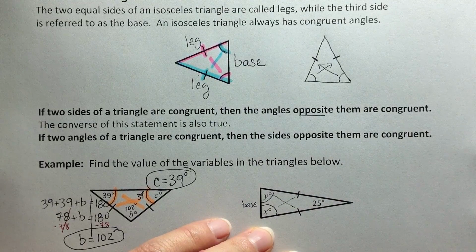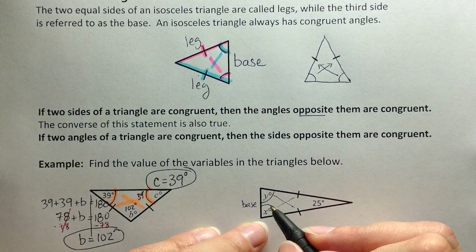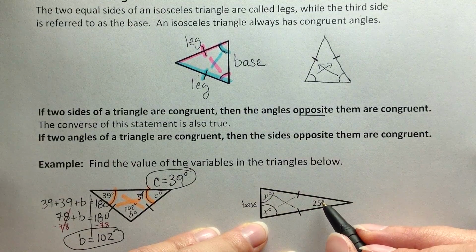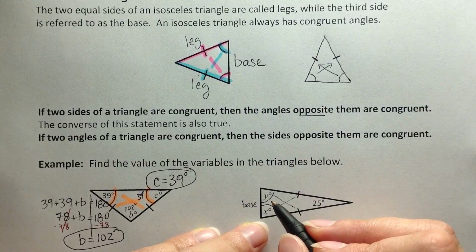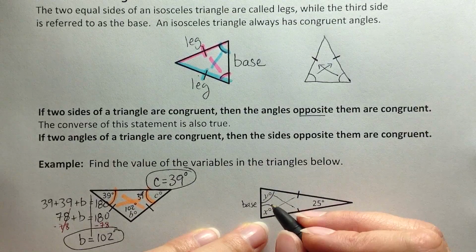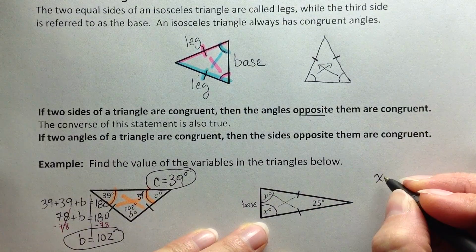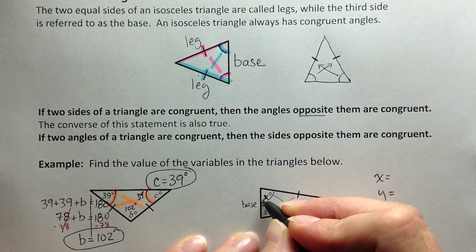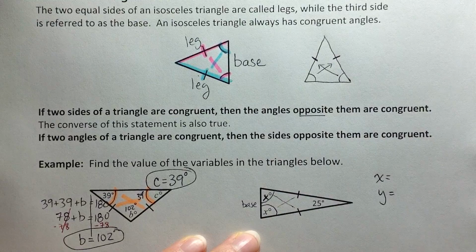Okay, that's always true. So if I know these are the same, I can't call either one of them 25, but I don't need two variables. So let's go ahead and just pretend I know I need to find x and y, but let's go ahead and call both of them x because I know they're going to have the same measure.